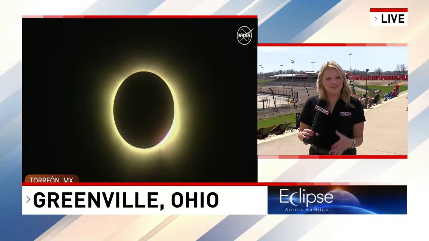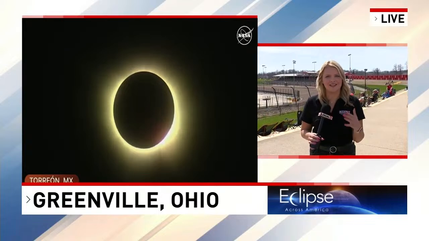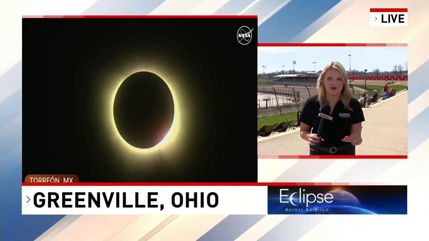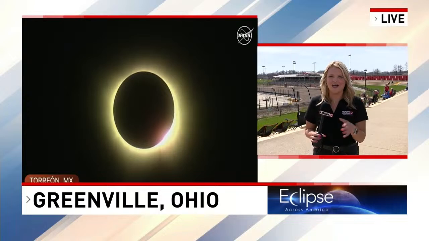Oh my gosh, it truly is building. We are starting to see that moon pass up in front of the sun. Again, you said 3:08 is when we're going to see totality here, but we're starting to hear some people say they can feel a difference. It's getting a little cooler, not as bright as it was just 5-10 minutes ago. So starting to see a pretty big difference.